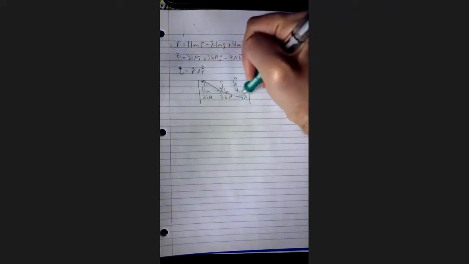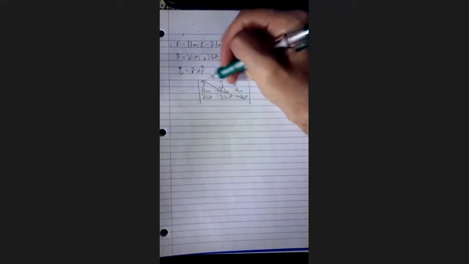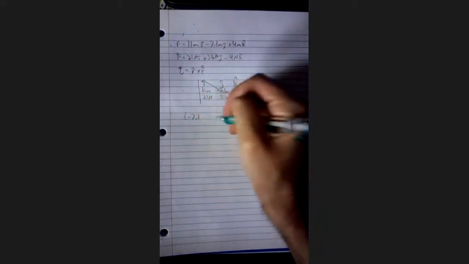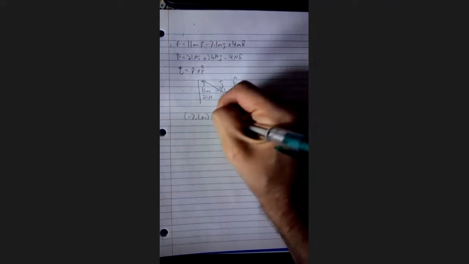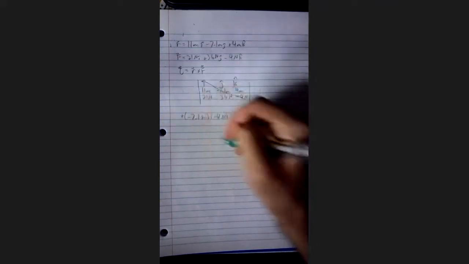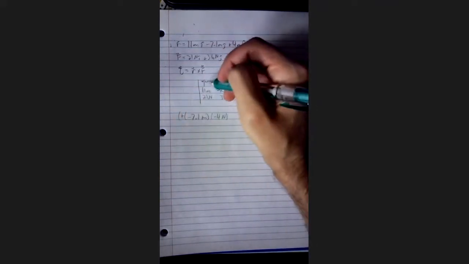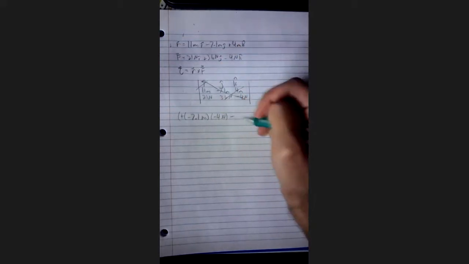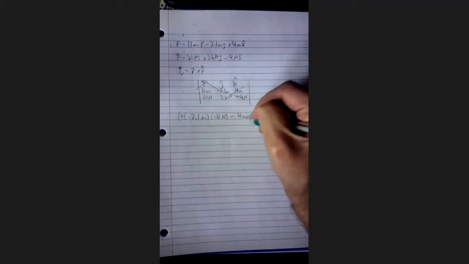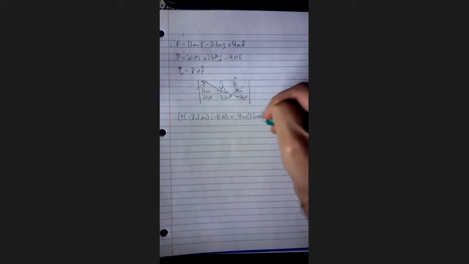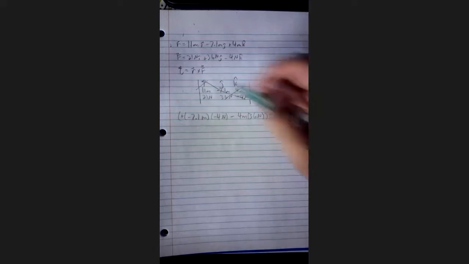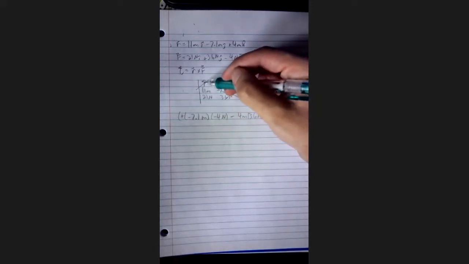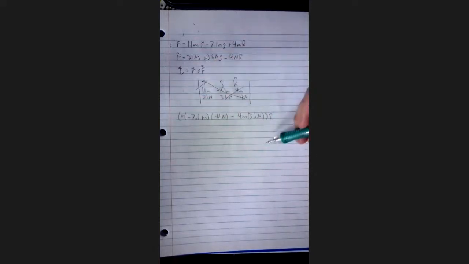To find the x component, we look at the diagonal this way. Because we went to the right, it's positive. So we have negative 7.1 meters times negative 4 newtons, and that's positive. Then we go in the opposite direction. Since we're going left, it's negative. So we subtract from that our 4 meters times our 36 newtons, and that's all in the x direction because the x is where we started.